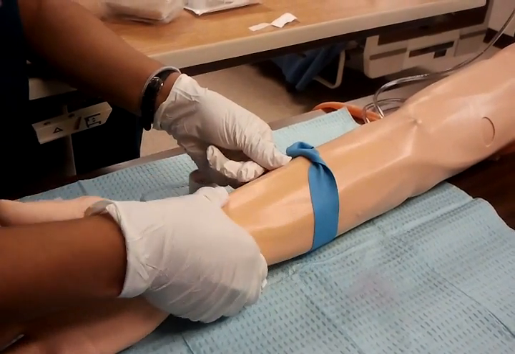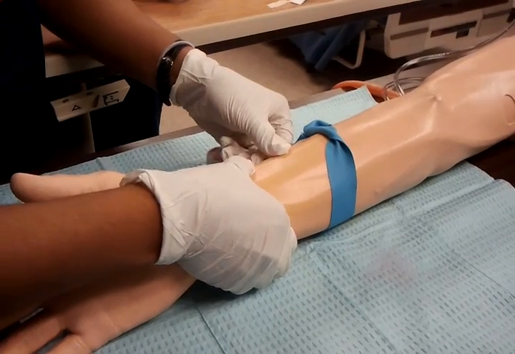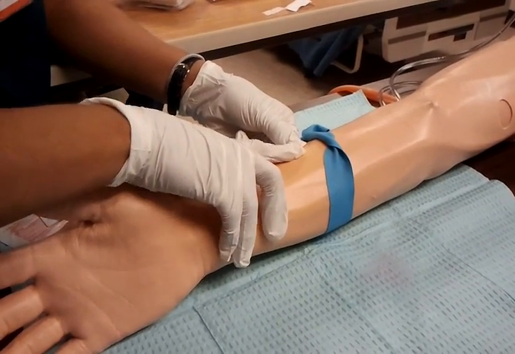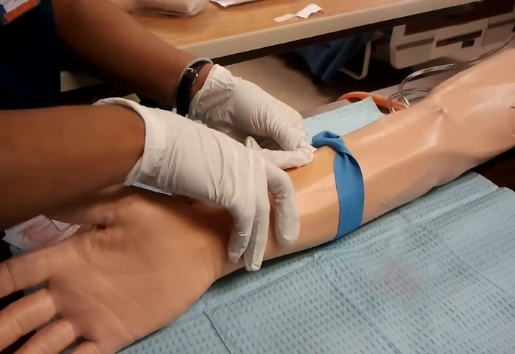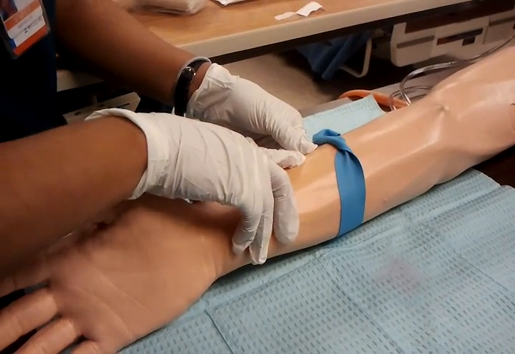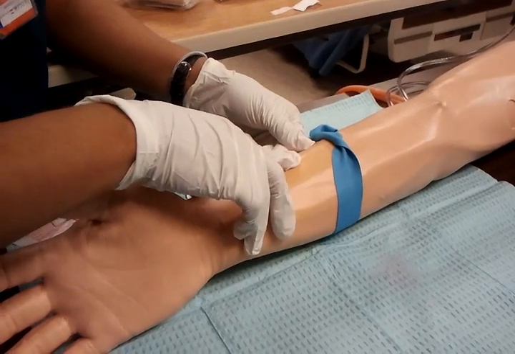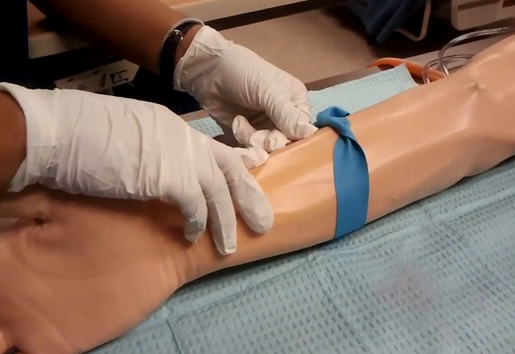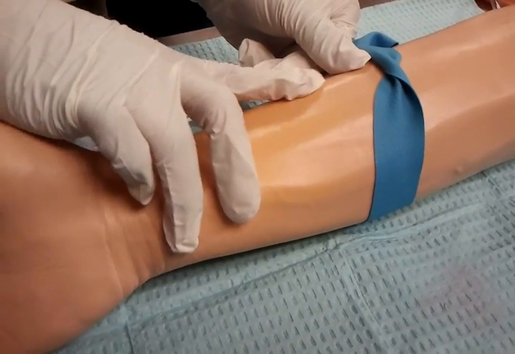Avoid areas that are painful to palpation. Select the site that will not interfere with ADLs. Avoid site distal to previous site, bruised area, or infiltrated sites. Palpate the vein for resiliency, softness, fullness, and spongy feeling.